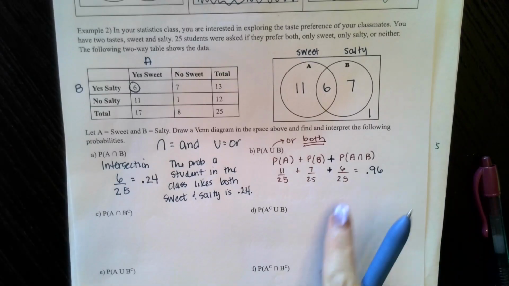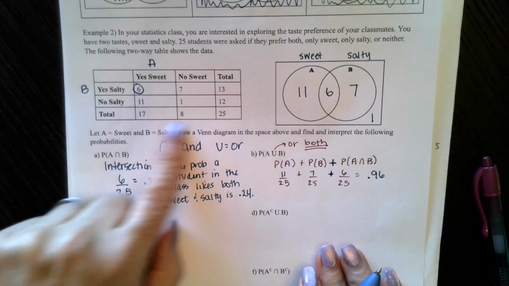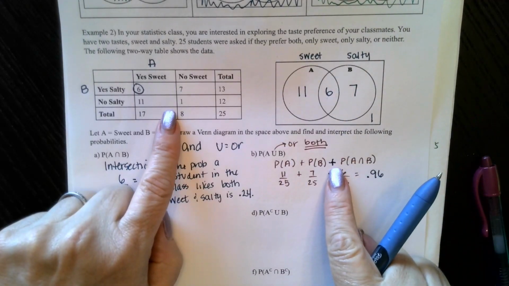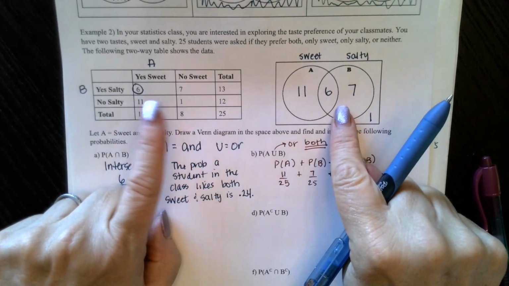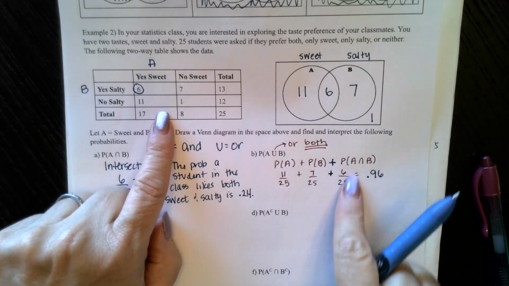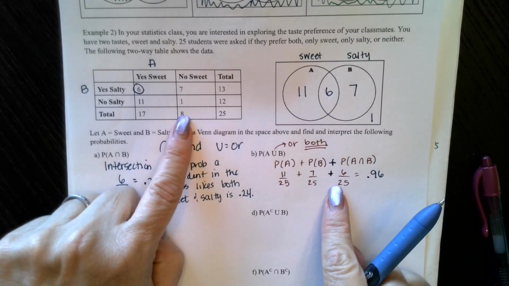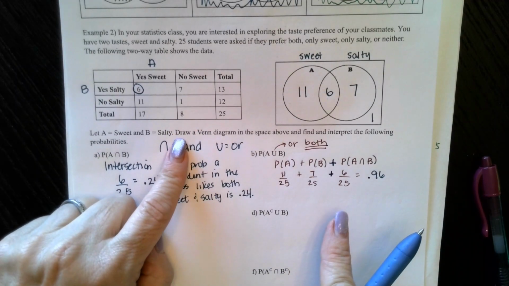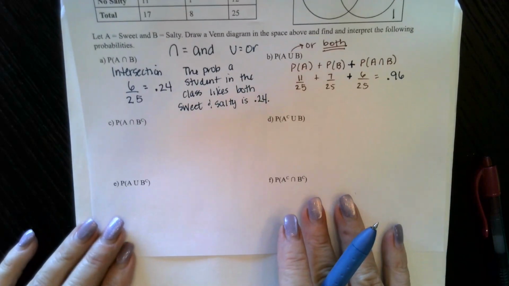sweet or salty. Now, if I was to go over here and look at this graph and pull the numbers off of this table versus the Venn diagram, I would have to go back to my ands, right? So don't get jammed up if you take a frequency table and you turn it into a Venn diagram. In this case, we needed to include this middle section. If I look over here, I would have to subtract out those numbers to get everything that I needed, right? And so let's keep going here, see if this makes a little more sense.